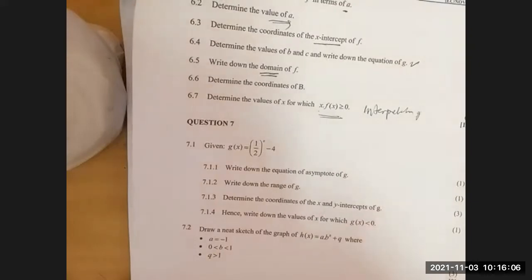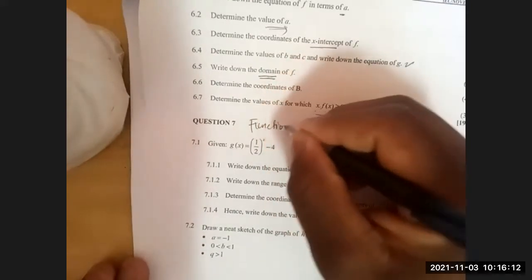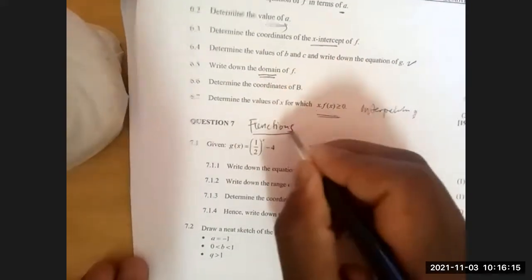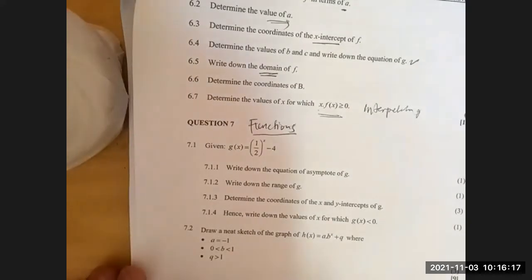What is it that we are having in front of us? So here it's question 7. This is a question on functions as well. You can see questions on functions are a lot, 3 of them. They have a lot of marks. So now, what is it that is given to us here?